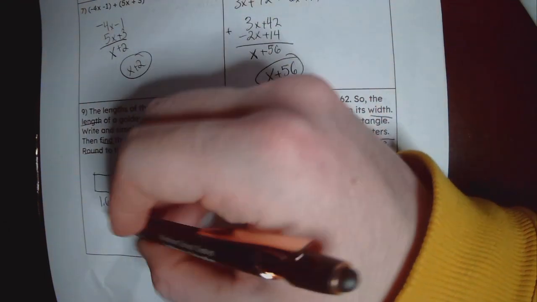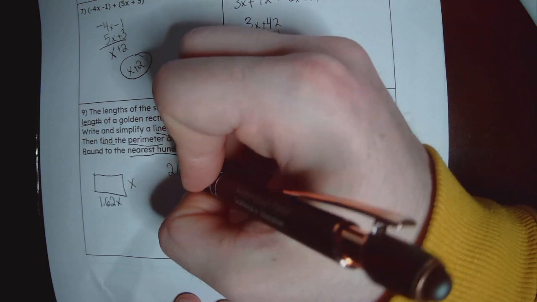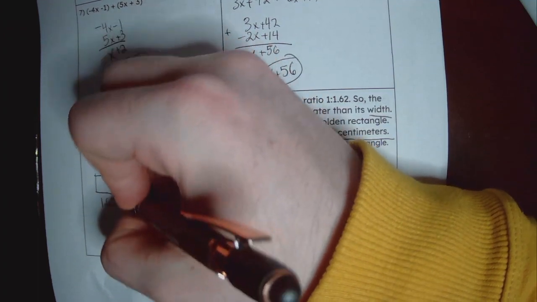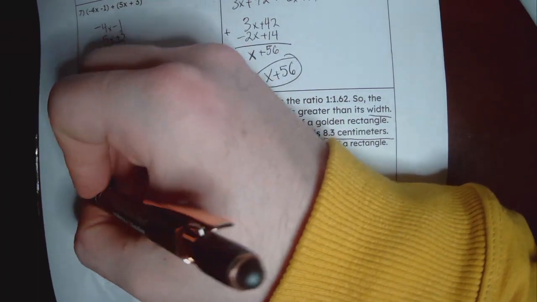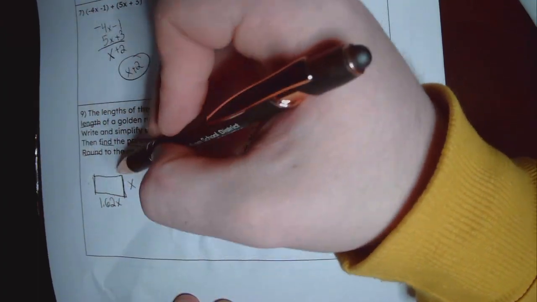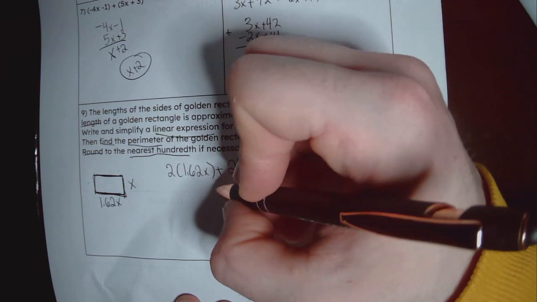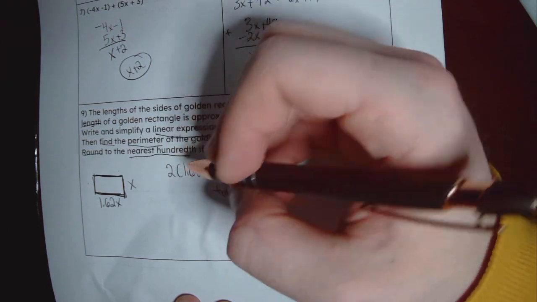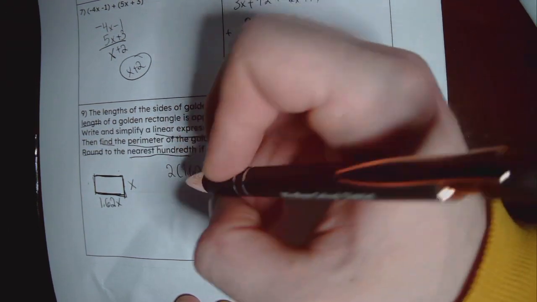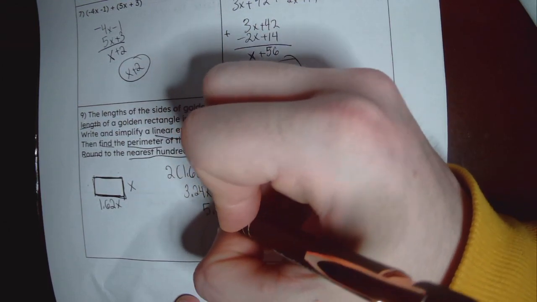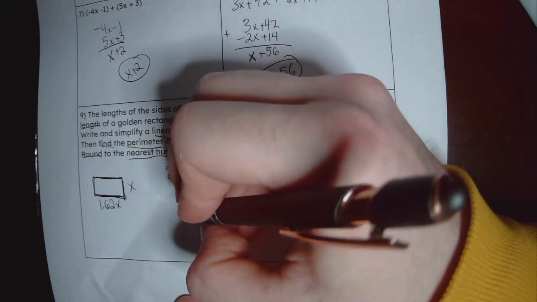Now if I'm finding perimeter, I add up all the sides, so 2 times 1.62x plus 2 times x, because I know this side and this side have to be equal, and this side have to be equal if it's truly a rectangle. It's a poorly drawn rectangle, so that looks a little better. Anyway, so this is 2x, this is 3.24x, which is 5.24x. This is our perimeter expression.